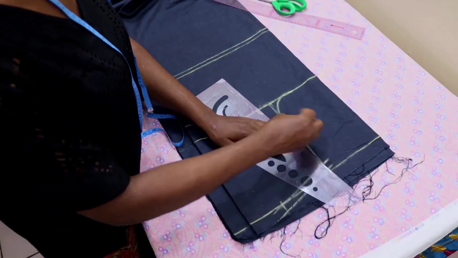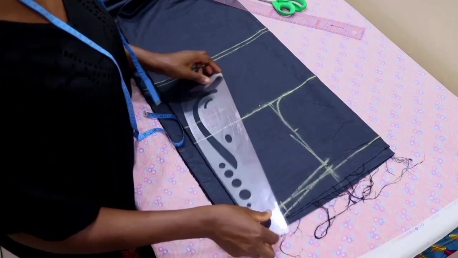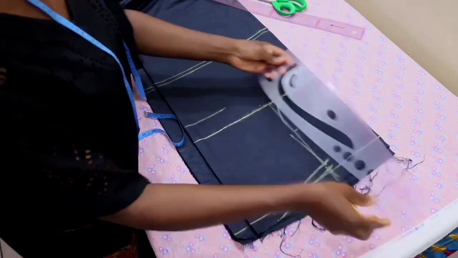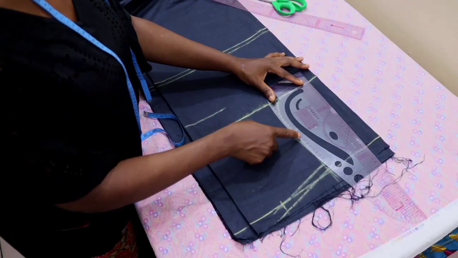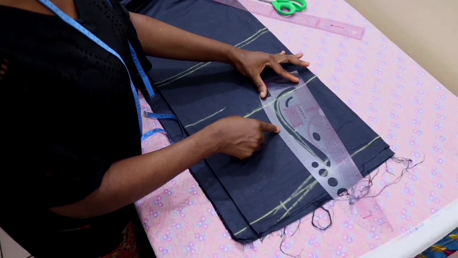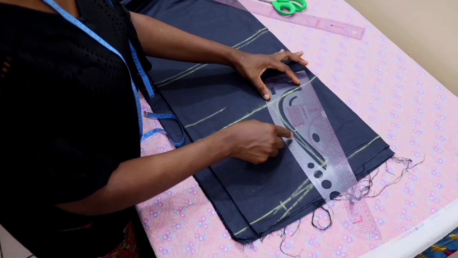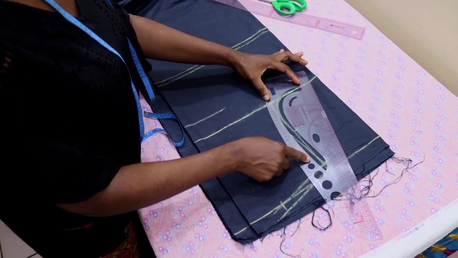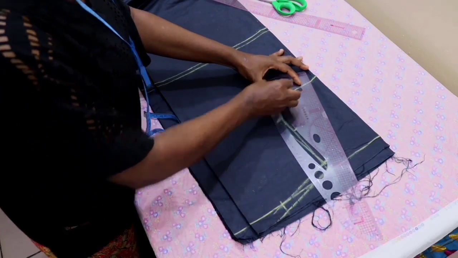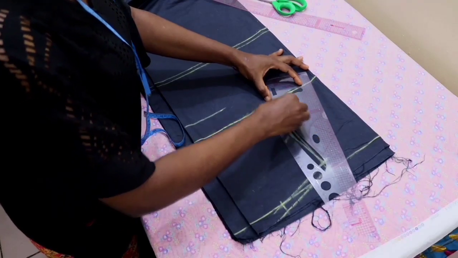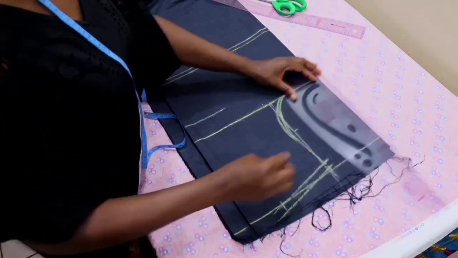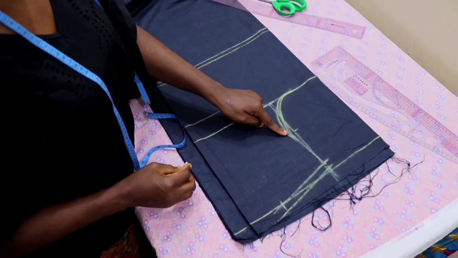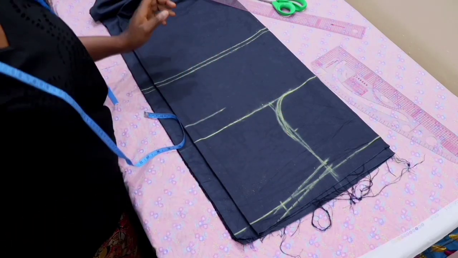From the midpoint to the shoulder tip, I'm going to rule it straight like so. Then after that, I'll place the curve to get the front armhole curve. So that's the front armhole, then the other one is the back armhole.